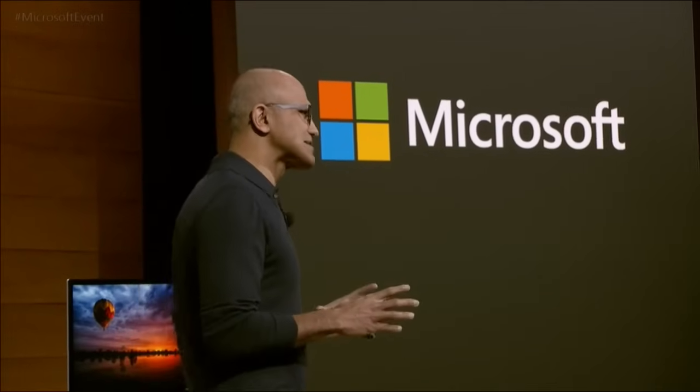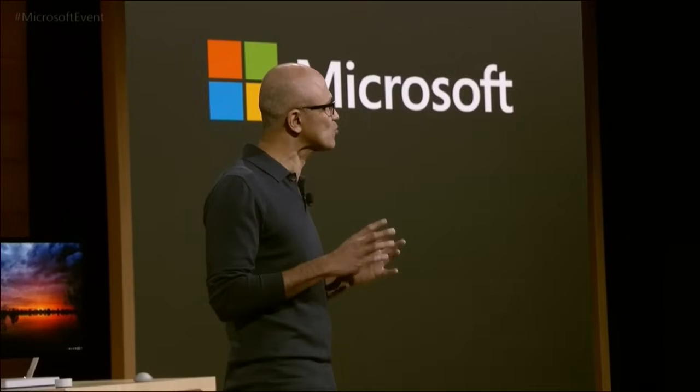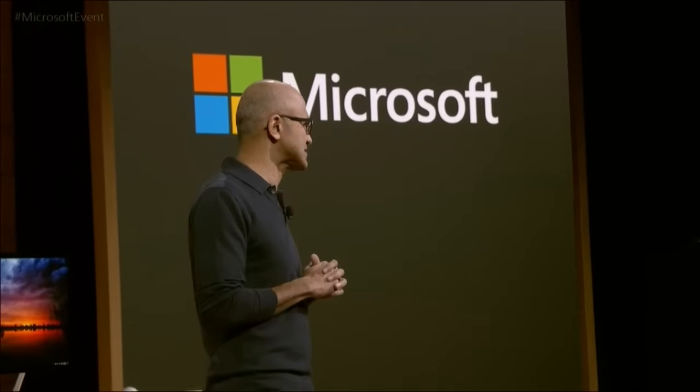We want the artists, the musicians, the architects, the students, the gamers, the builders, the makers, everyone who creates, all of us, to help bring this mixed reality medium to life.